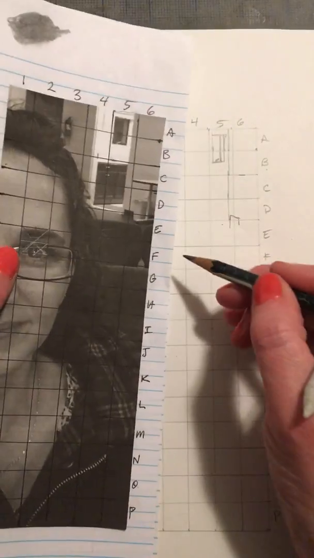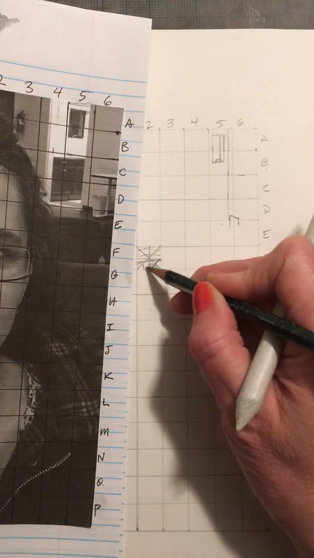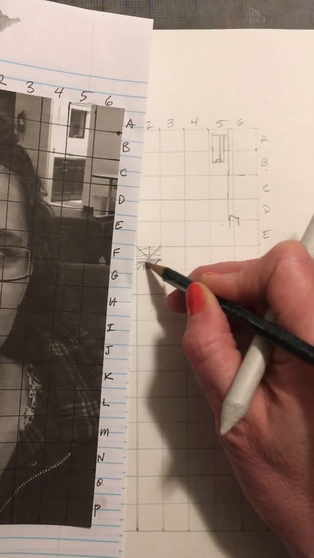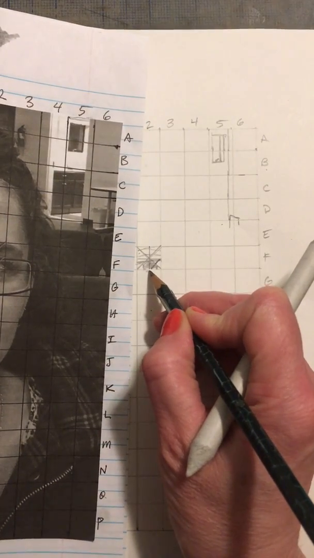And then you can go ahead, and my eye is pretty dark because I have brown eyes. You fill that in. I'm going to still use the grid to kind of figure out where I'm going.